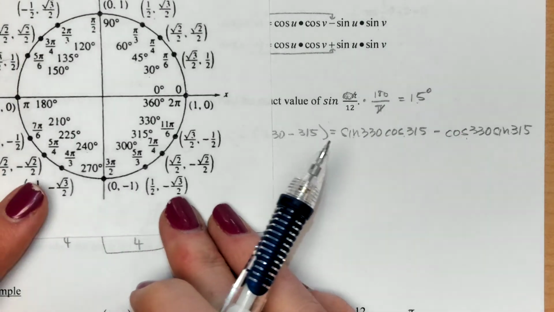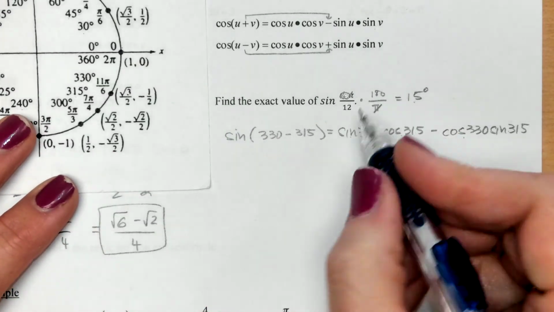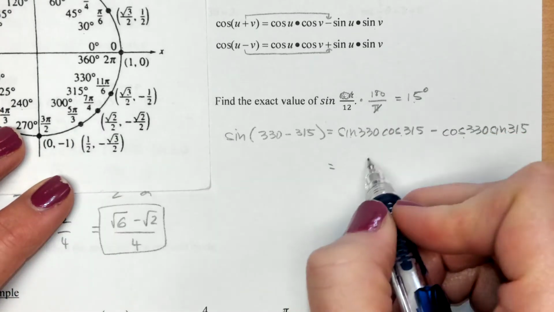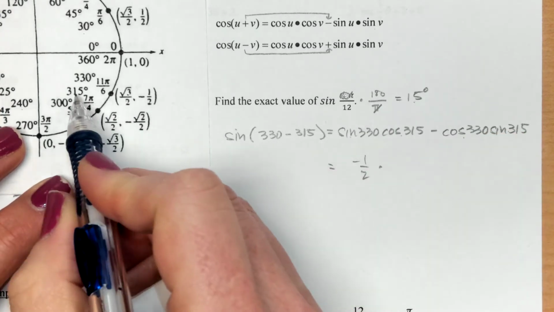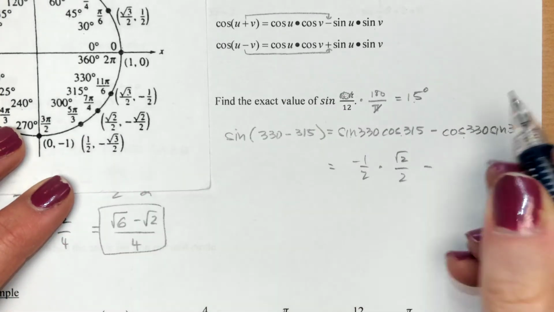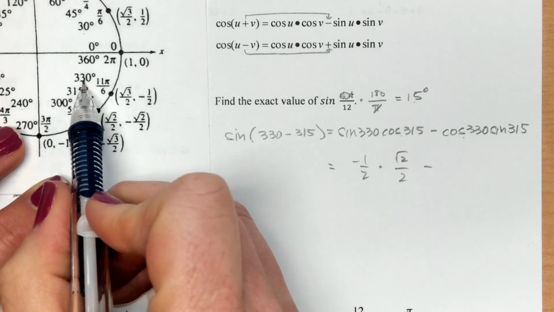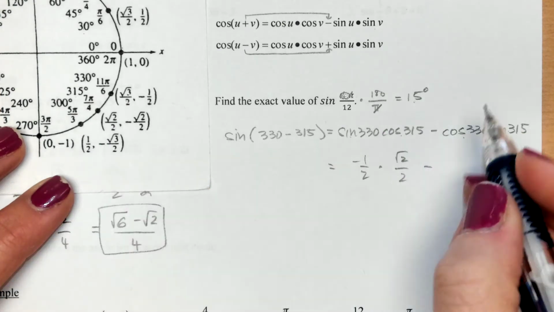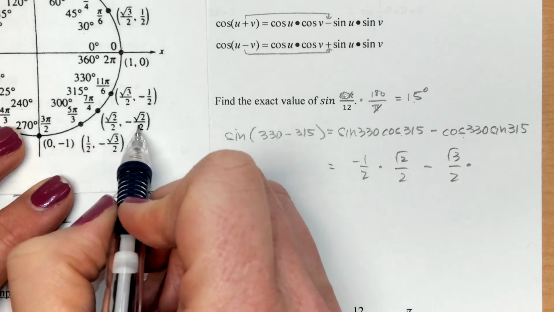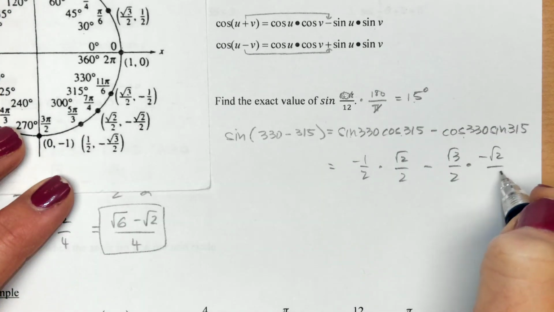So now let's go to 330 degrees. And the sine there is negative half. At 315, the cosine is square root of 2 over 2. Cosine at 330 is square root of 3 over 2. And 315 for sine is negative root 2 over 2.